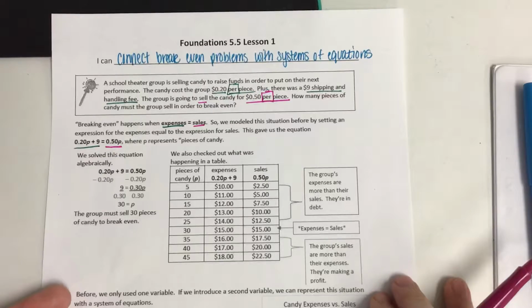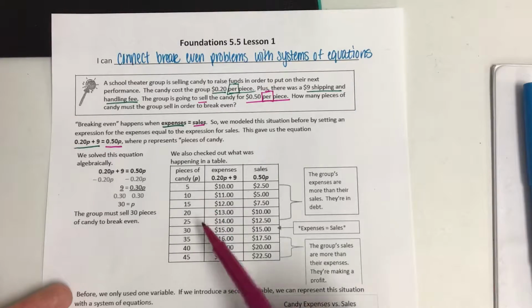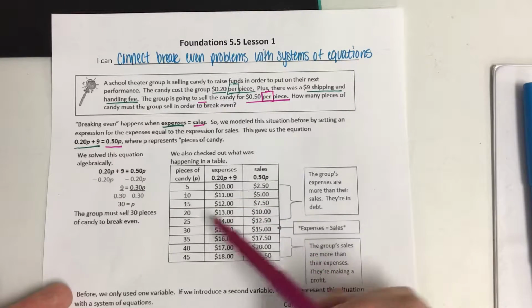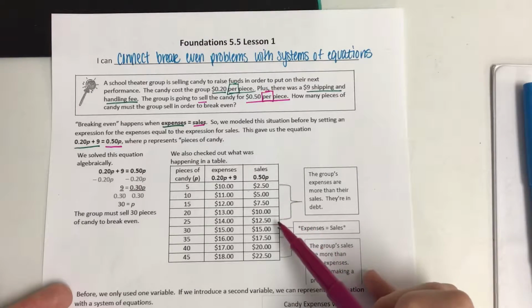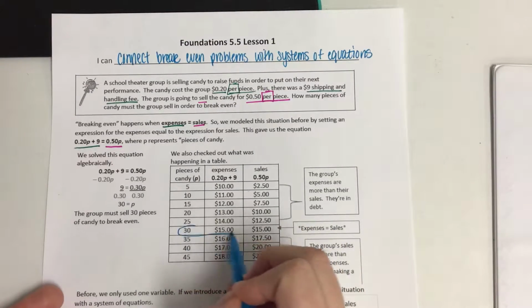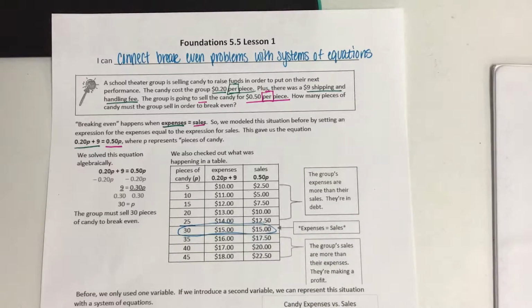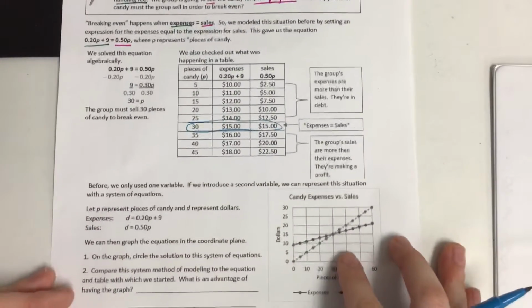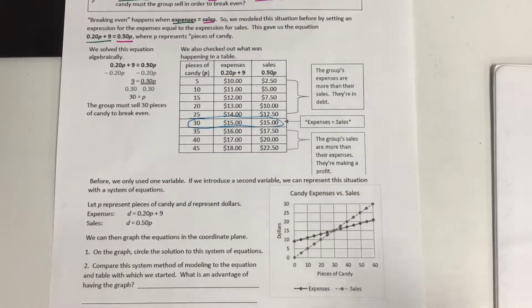We've also done it with a table, where I do our pieces of candy, we figure out our expenses based on our pieces of candy, but we also figure out our sales. And we see that we break even at 30 pieces of candy because our expenses equal our sales. Okay, so we've done it from an equation, we've done it from a table, so now we're going to do it from a graph. With our graphs, we now have two variables rather than one variable like we had in our equations before.